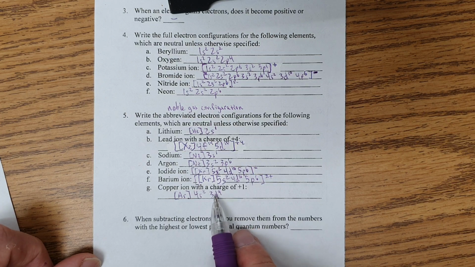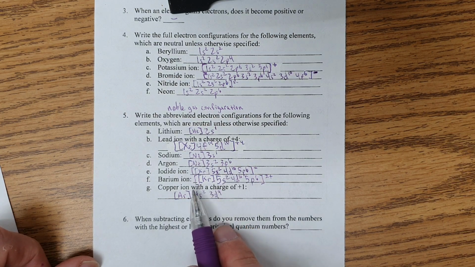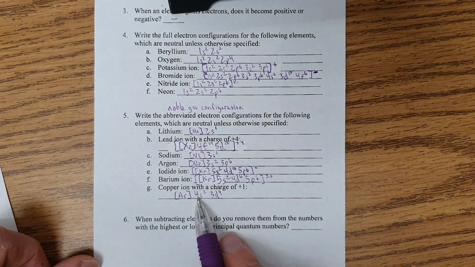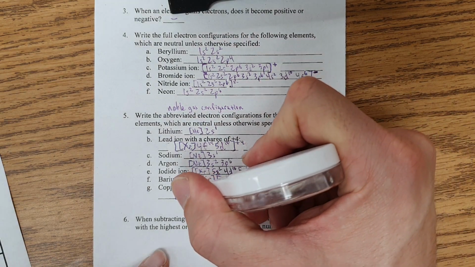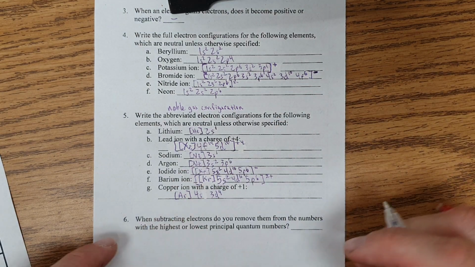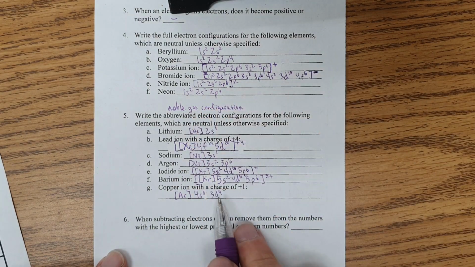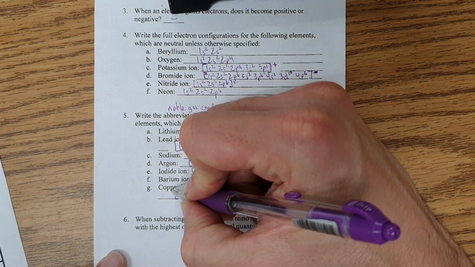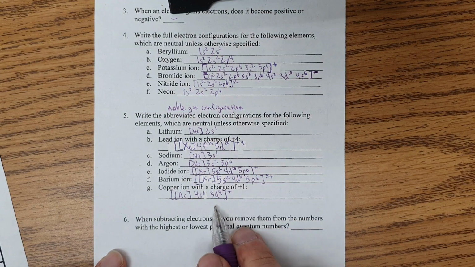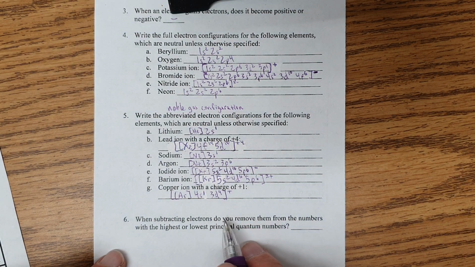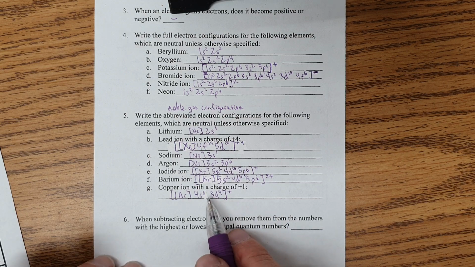+1 charge means subtract an electron, not from here, but from here because it has the higher principal quantum number. So subtract the electron from here. Let's try and do it with this little whiteout. So instead of 4s2, it's now 4s1, 3d9. Leave this alone. And then we add another bracket, and then a charge of +1, and now we have copper ion with a charge of +1. So this is the answer here.